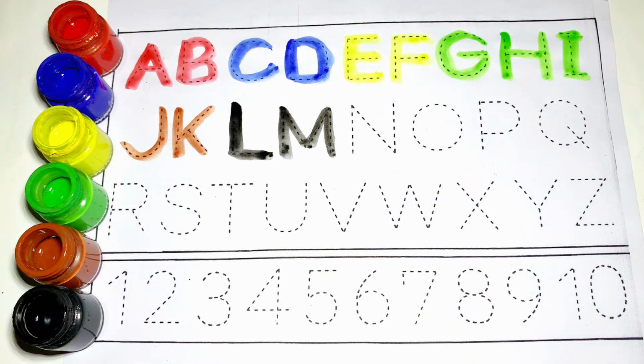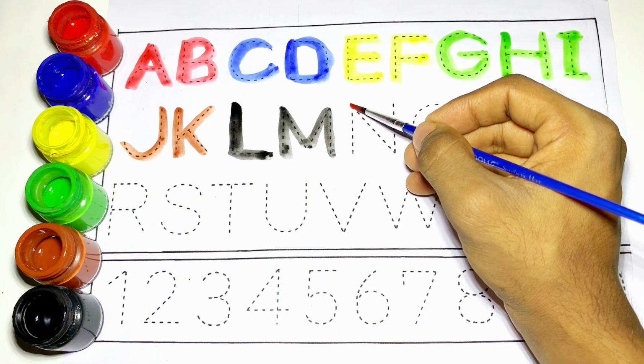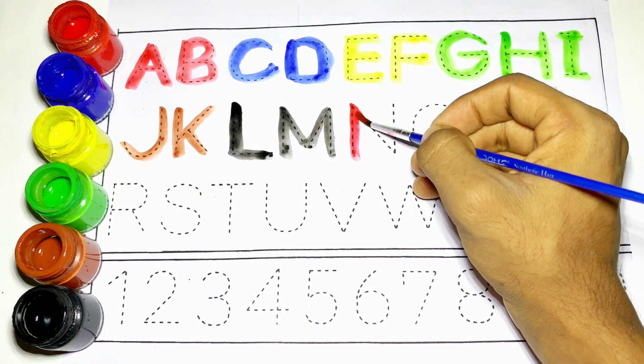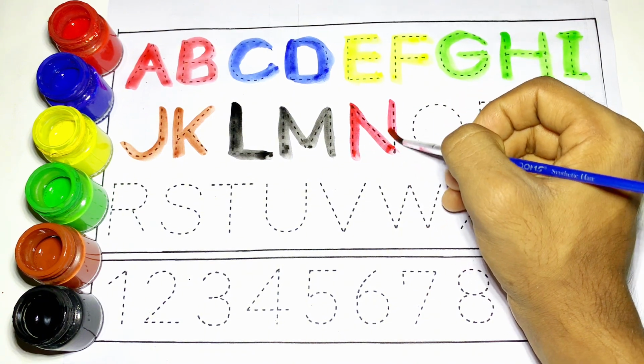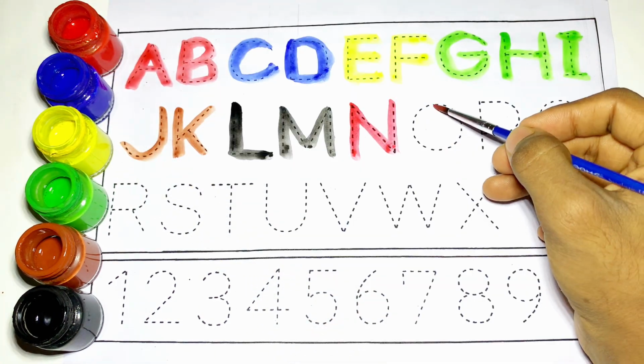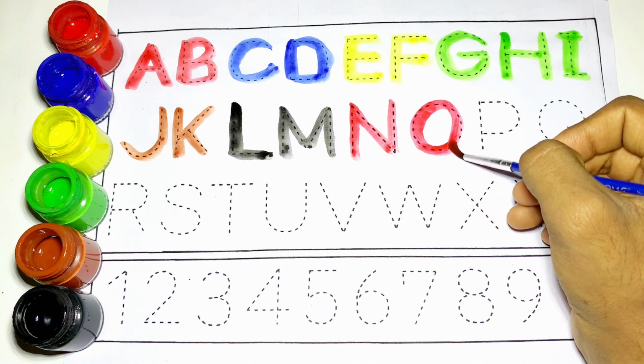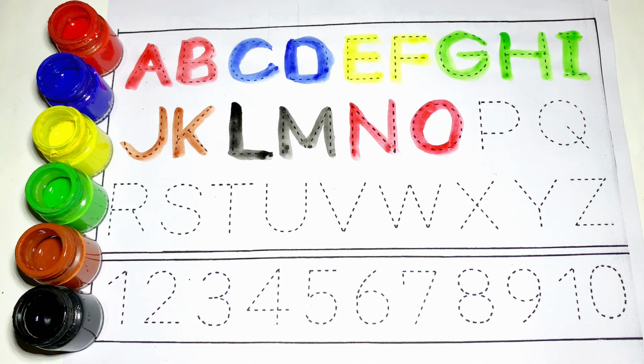Kids, now N for nose, N for nest, colors of N, and use red color. Kids, again use red color and draw O for orange, O for octopus, colors of O.